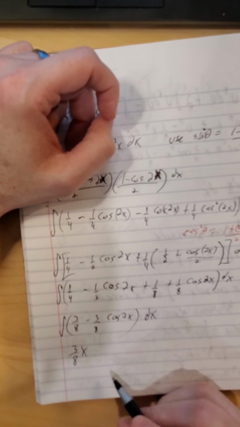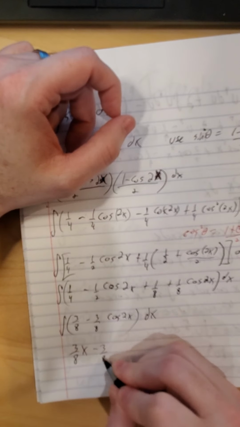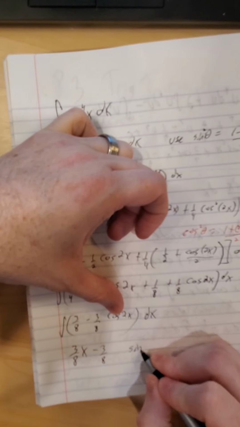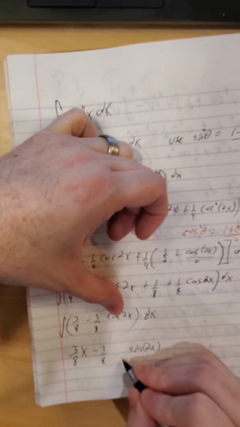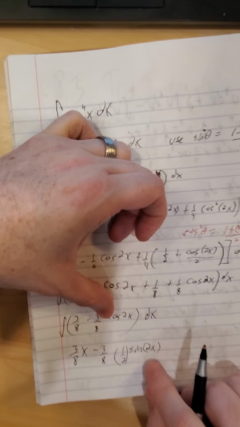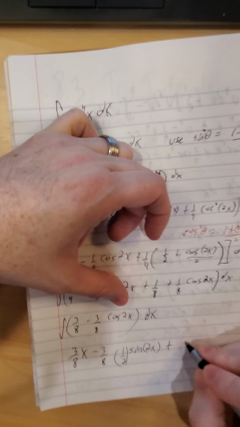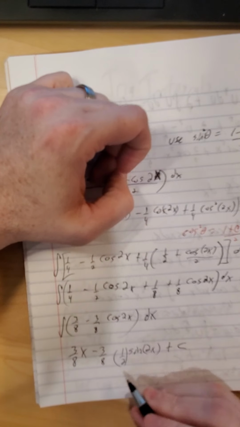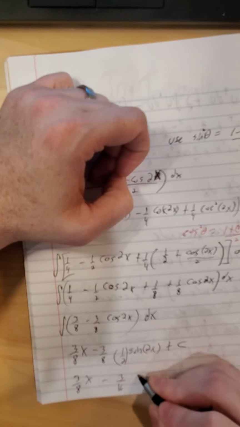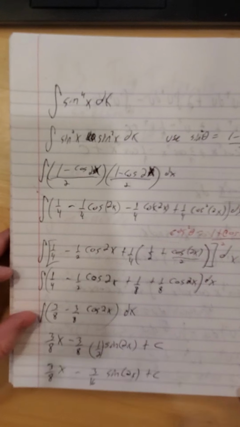So the first one, just our power rule, so that's 3/8 x. Hang on to minus 3/8 and do the antiderivative of cosine of 2x. So sine of 2x times 1/2, to avoid having the 2 there that we would have with the chain rule. And since we did our antiderivative, plus c, so then just a little cleanup at the end. So 3/8 x minus 3/16 sine of 2x, close it up, plus c. And there's our antiderivative.